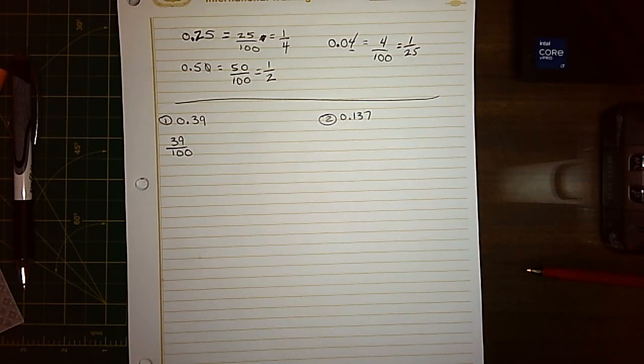Did anybody else find a number that would go into 39 and 100? Because if not, I think that one might be it.